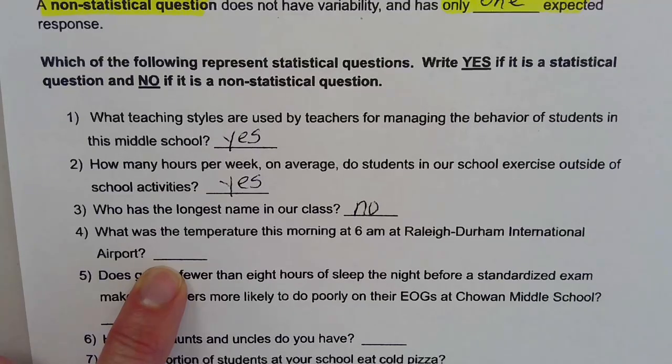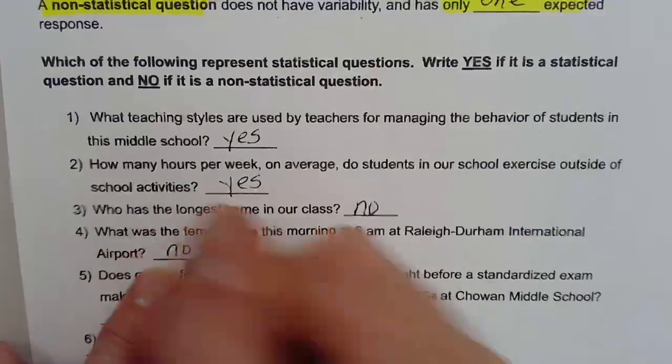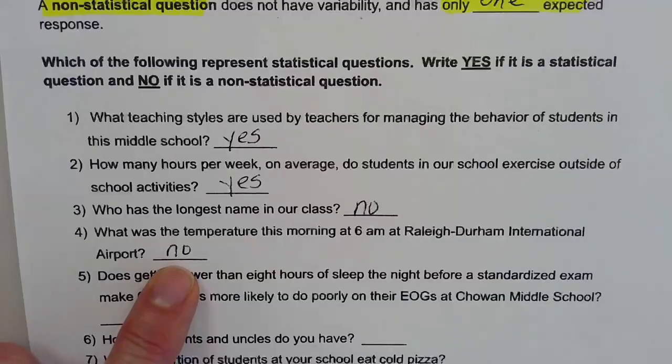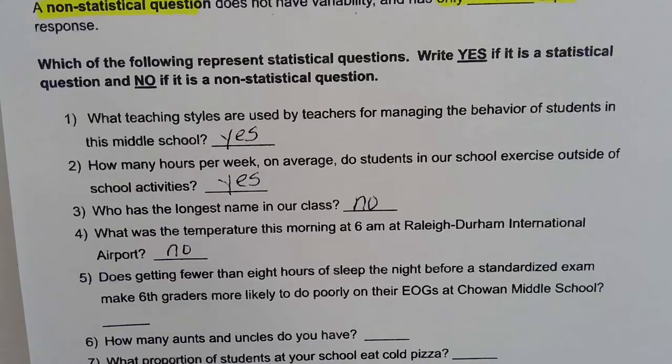One answer. If it's one answer, is it statistical? No. So this is a no. If you ask that question, does it have an answer? Yeah. How many answers does it have? One. Because it's one, it's not statistical.